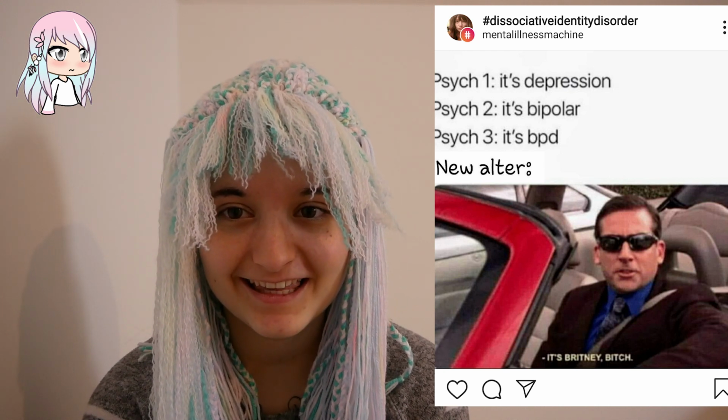I kind of really like this meme. I shouldn't like it as much, and I shouldn't think it's as hilarious as I think it is. It's just that systems usually go through a hell of a lot of misdiagnosis or a lot of years without being properly diagnosed. DID is something that's very complex and really needs to be looked at.